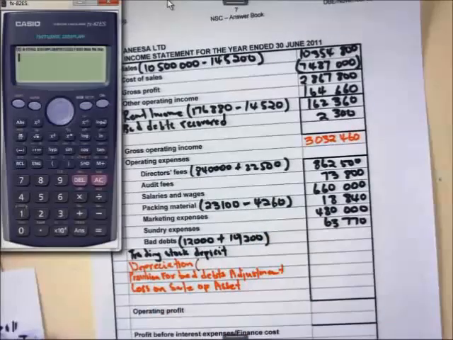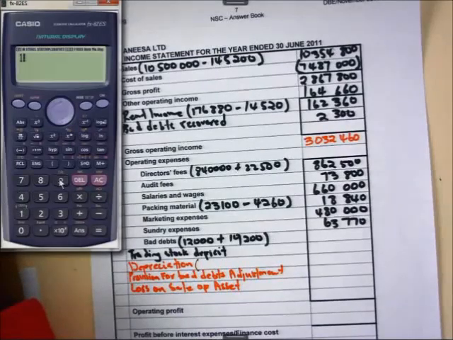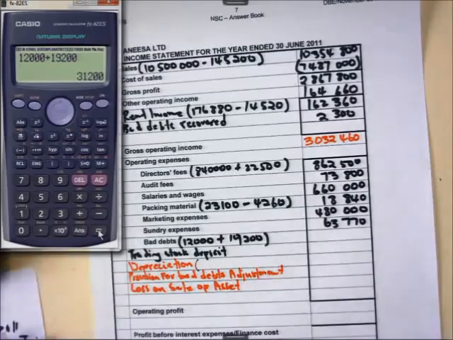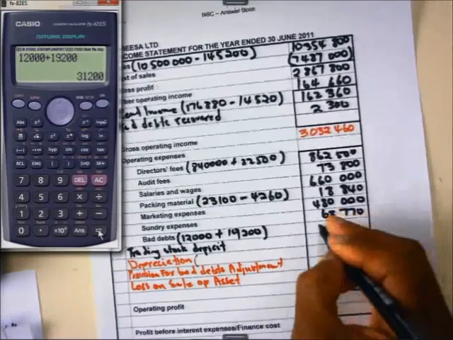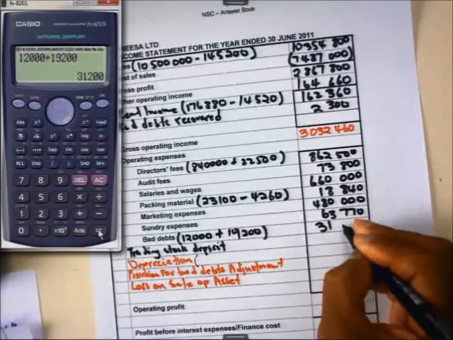If you add the two, let's add quickly: 12,000 plus 19,200 will give us 31,200 for bad debts. Remember, you start with the amount as given from the trial balance.